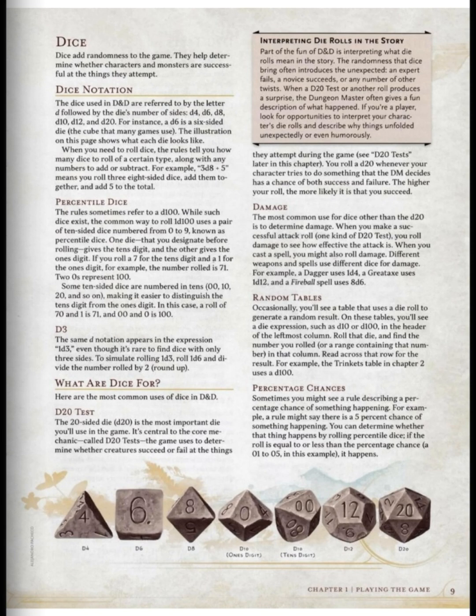When you need to roll dice, the rules tell you how many dice to roll of a certain type, along with any numbers to add or subtract. For example, 3d8 plus 5 means you roll three 8-sided dice, add them together, and add 5 to the total.